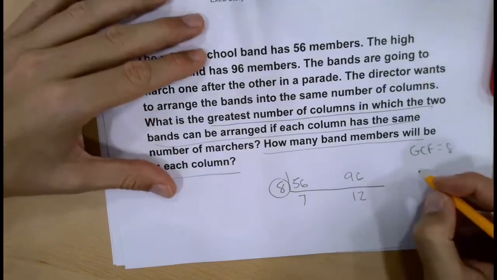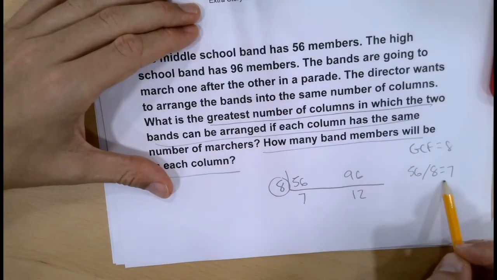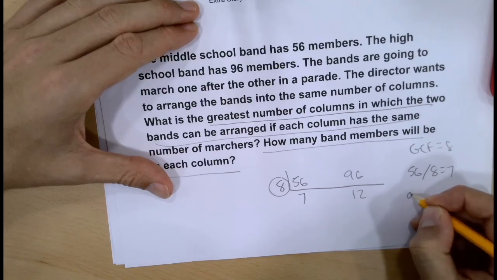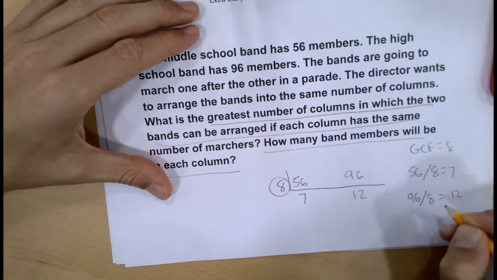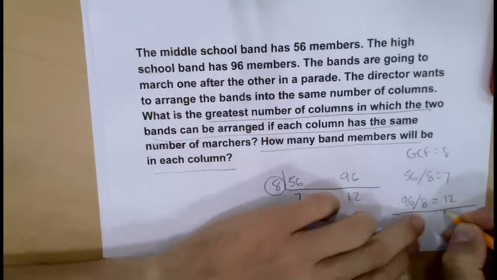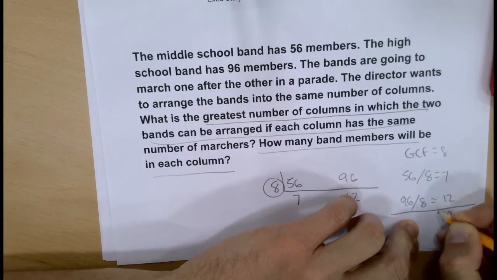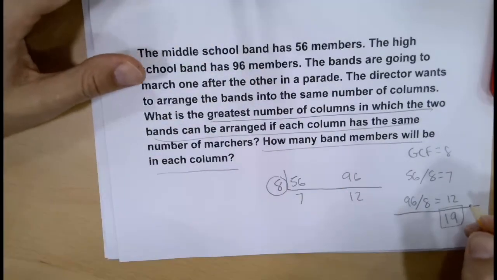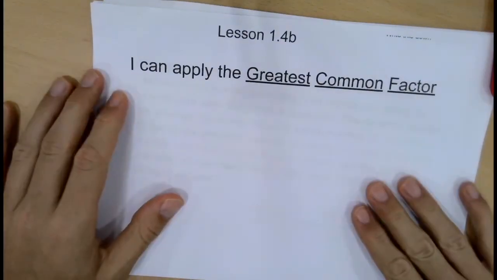So I'll have to take 56 and divide that by 8 for each column. Then I'll have to do the same thing for 96 and divide that by 8. And that equals 12. So then what I'll do is add together the 2 columns, or sorry, the 2 band members here, and they end up with 19. So how many band members will be in each column? It'll be 19 total. Today you learned how to apply the greatest common factors.